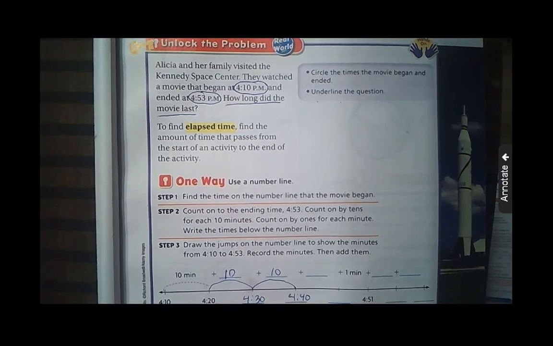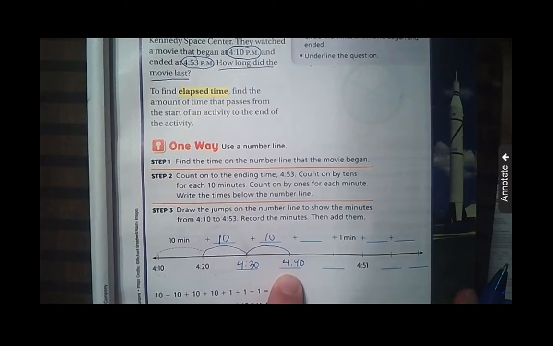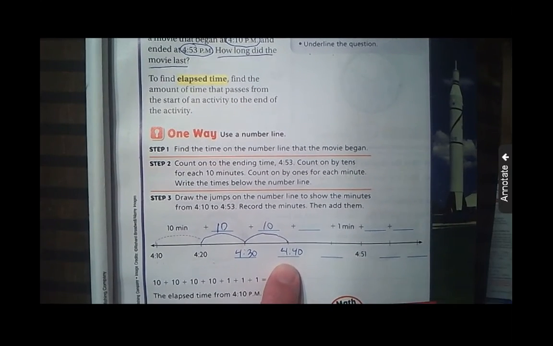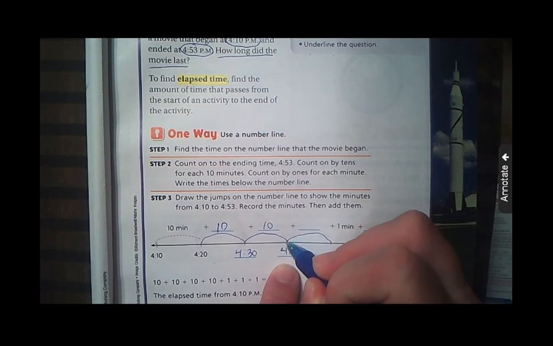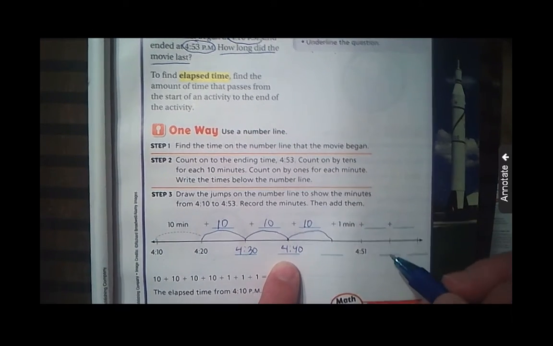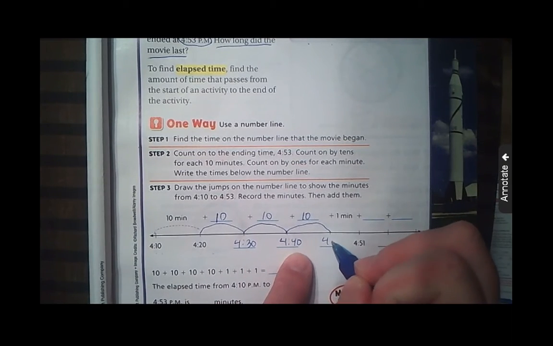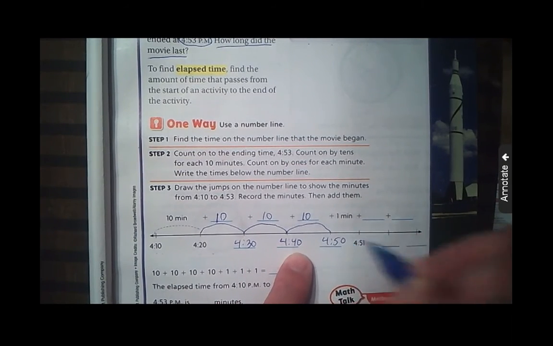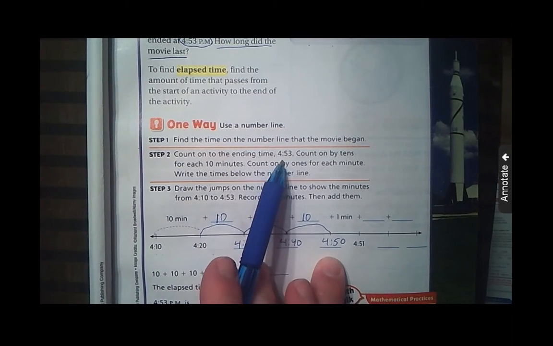So you notice only the minute hands are changing, not the hours. Plus 10 more minutes, 10, 20, 30, 40, 50. Now I know we're going to go into the ones because we ended at 4:53.